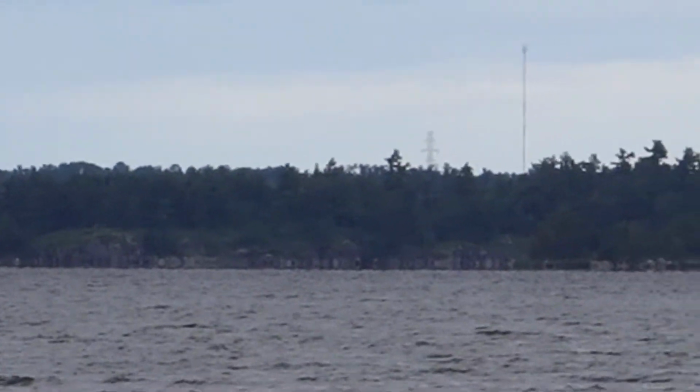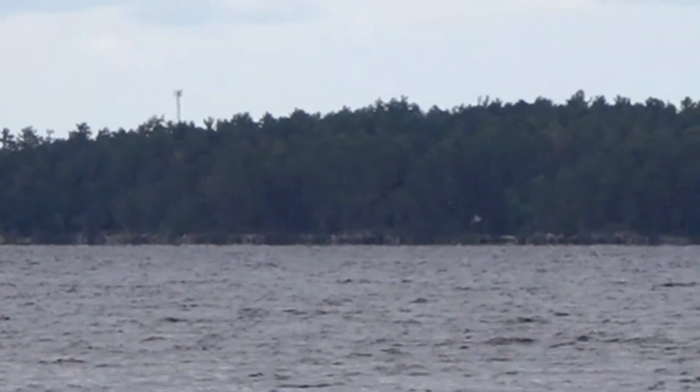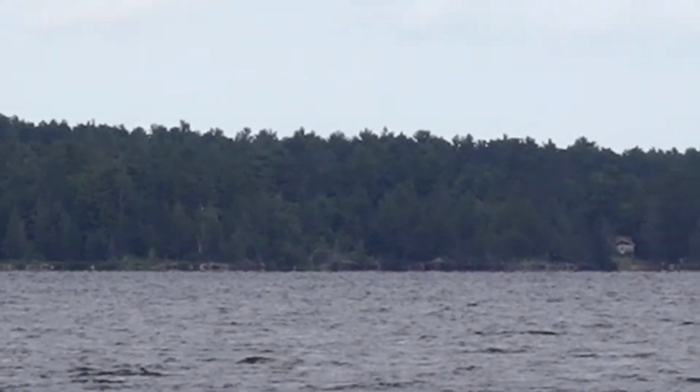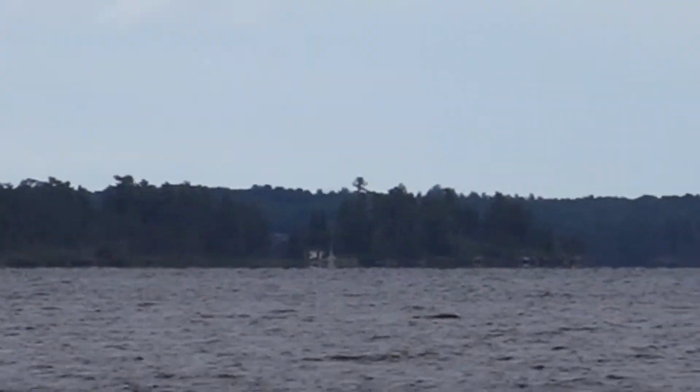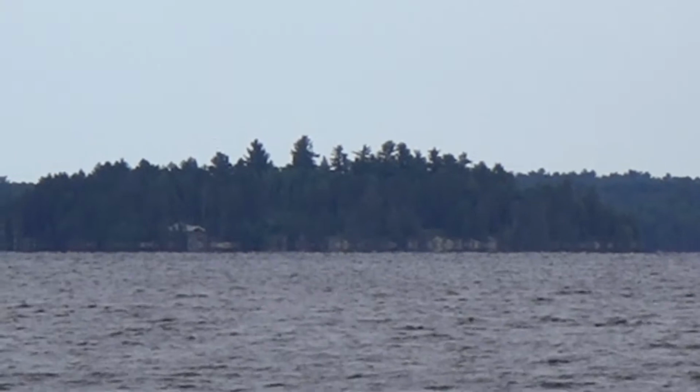This is very characteristic of the shorelines around here. You can see the rock, which goes up 6 to 10 feet depending upon where you are on the shore.